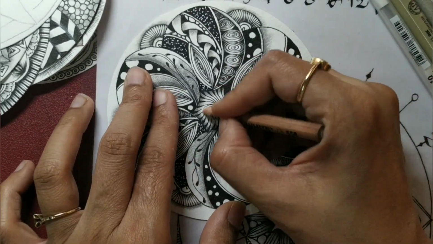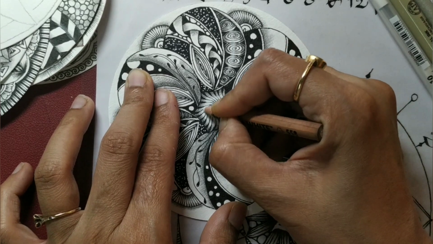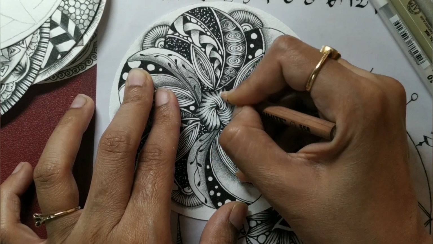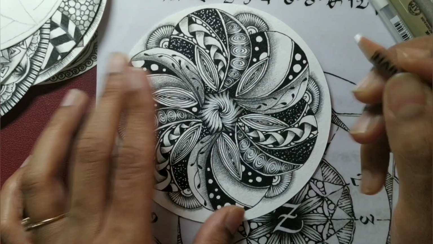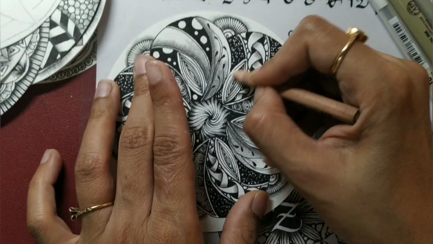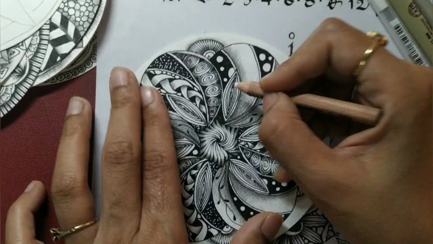You can also add it here. And some on the two sides of the petal.